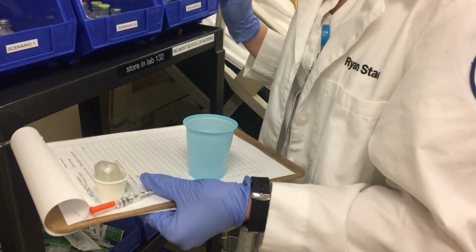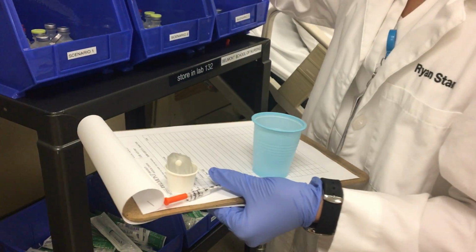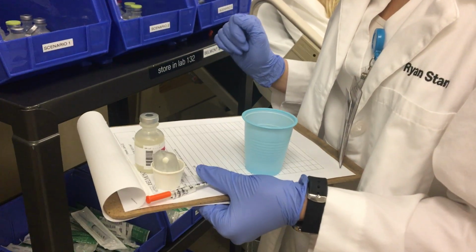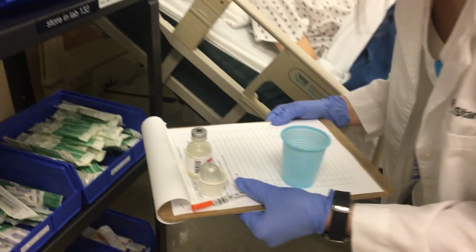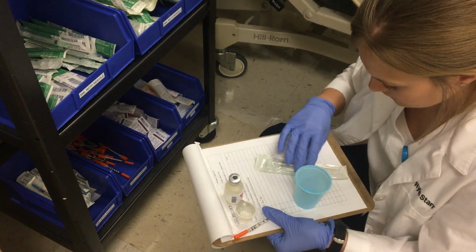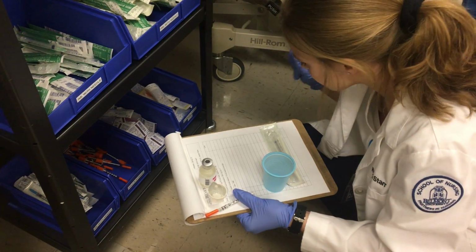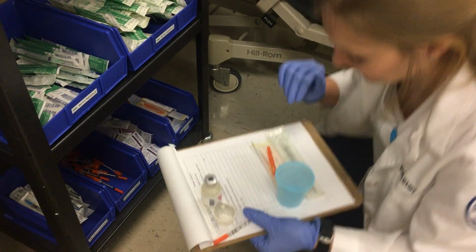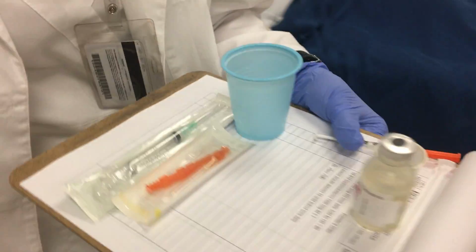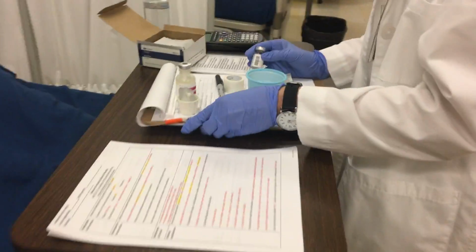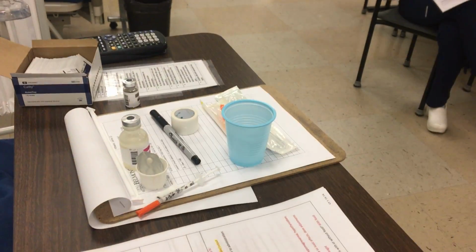And then for vitamin B12, it is 1,000 mcgs per milliliter, and I need 1,000 mcgs. So I'm going to grab my 3 milliliter syringe, and it is IM, so I'm going to use a 1.5 inch needle. I'm going to grab this. I'm going to change out my gloves.